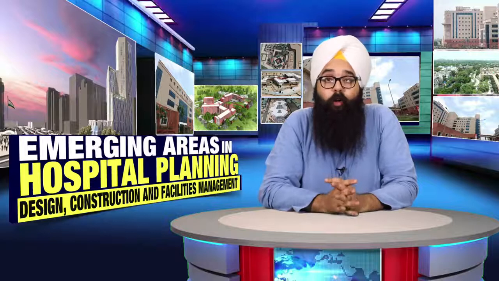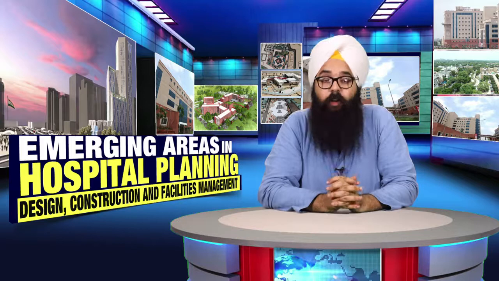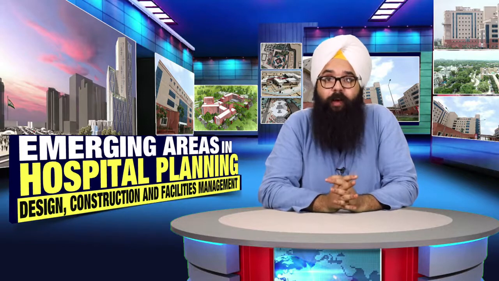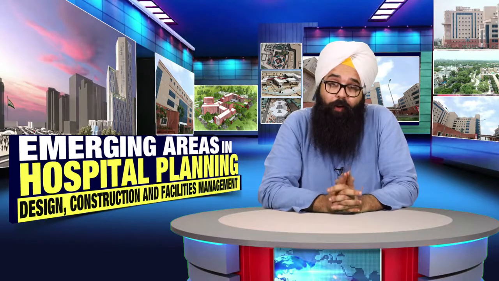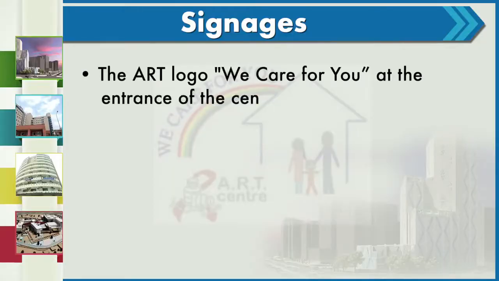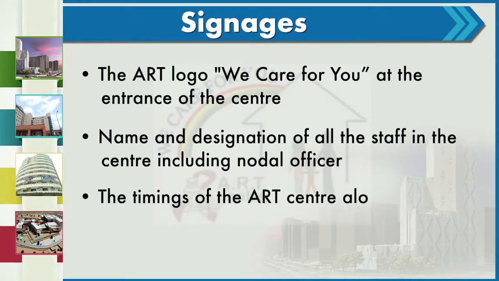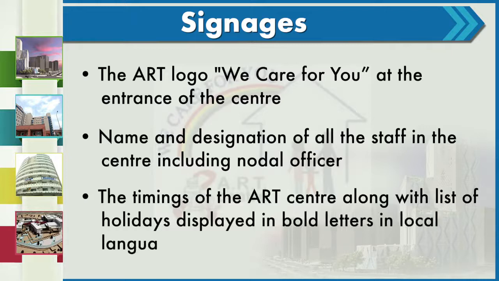Now we are going to talk about a very important issue, and that is signages in an ART center. Now what all signages have to be provided in an ART center? Number one, most important, the ART logo, "we care for you," has to be provided in the ART center. All the staff, their name and designation, have to be provided in a separate signage. Timings and the list of holidays in bold letters and in local languages have to be provided.